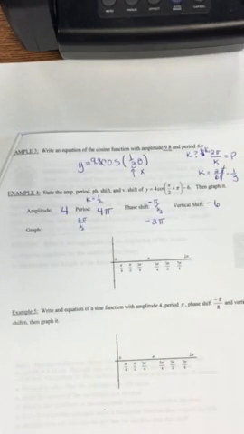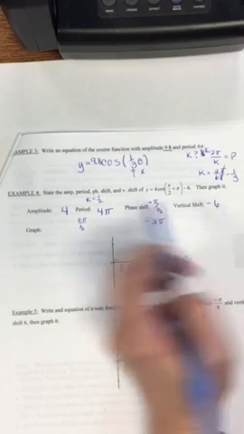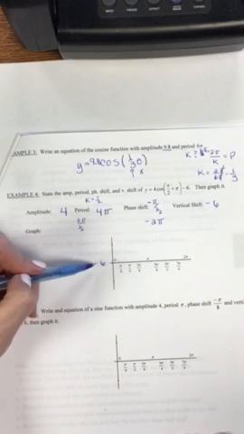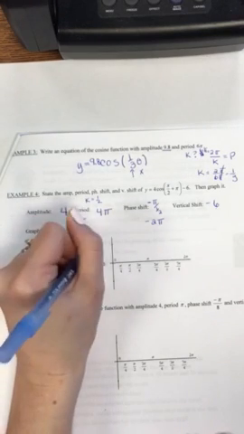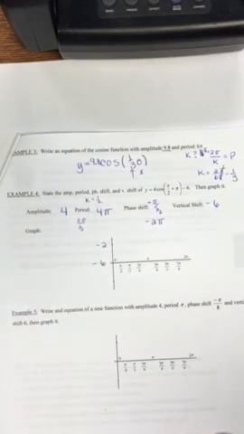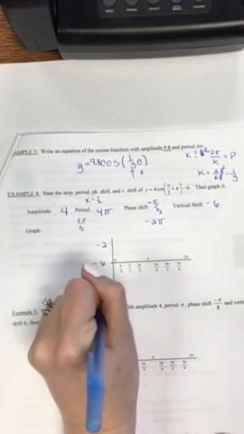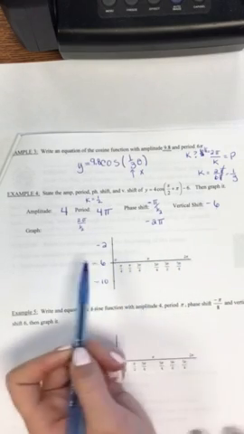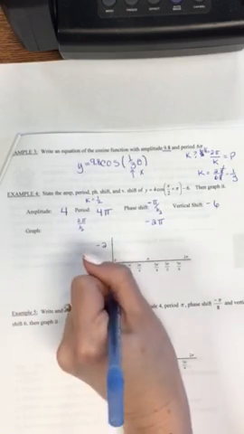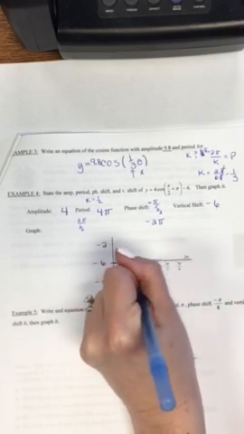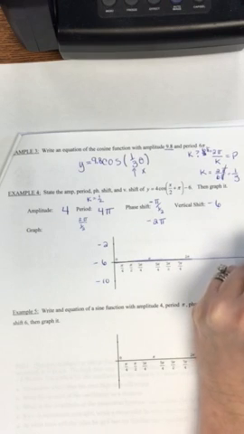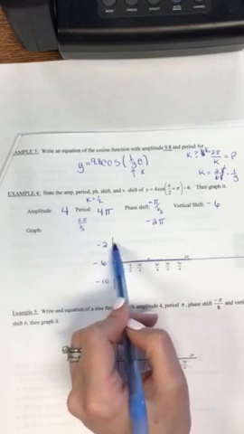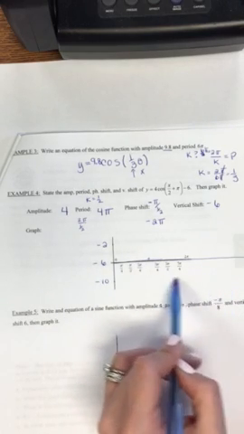So like I said, I'm going to start with my vertical shift, moving my midline down 6. My amplitude is 4, so from the -6, I'll go up 4 to -2. And I'll go down 4 to -10. Then my period is 2 pi, so I have a choice. I can rescale everything, or in this case, let's just practice making this twice as long. That means one whole cycle of my cosine goes this entire length.